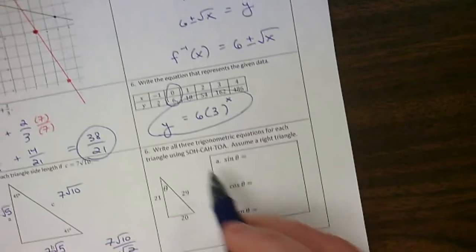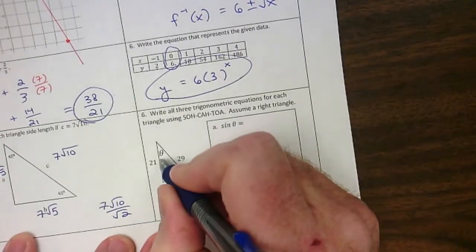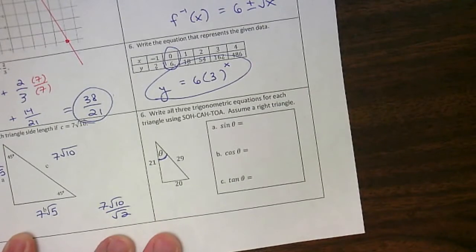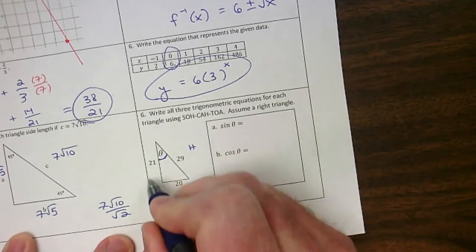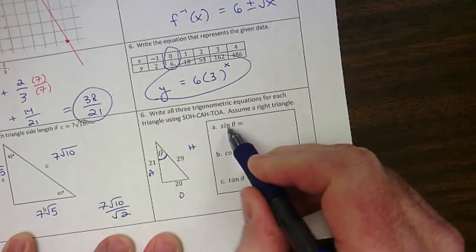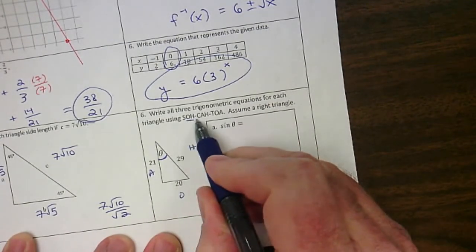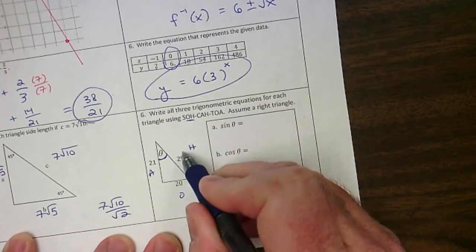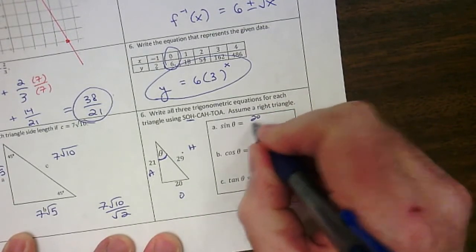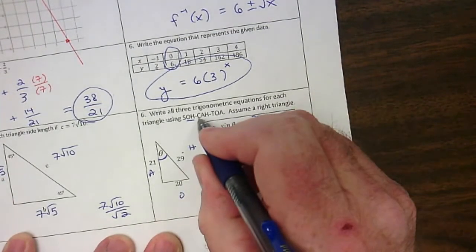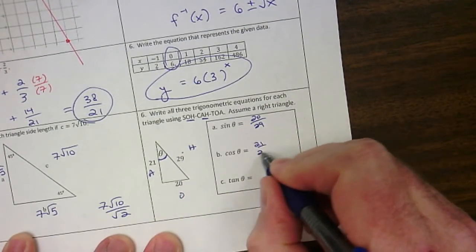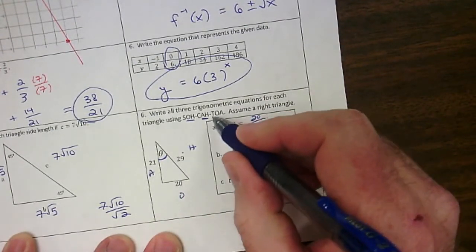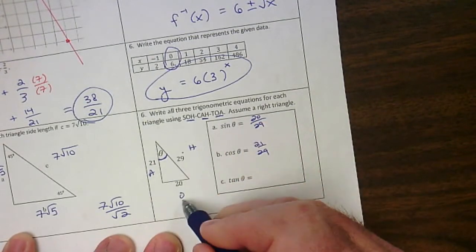Okay. All right. SOHCAHTOA, right triangle trigonometry. Theta is up here. So this is the opposite side, this is the hypotenuse, and this is the adjacent. So the sine is the opposite over hypotenuse, 20 over 29. The cosine is the adjacent over hypotenuse, 21 over 29. And the tangent is the opposite over adjacent.